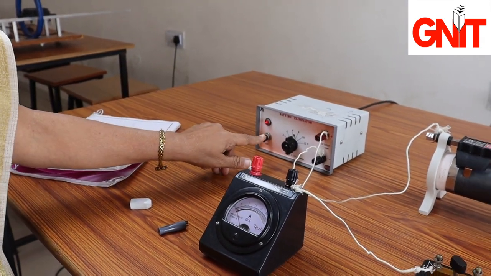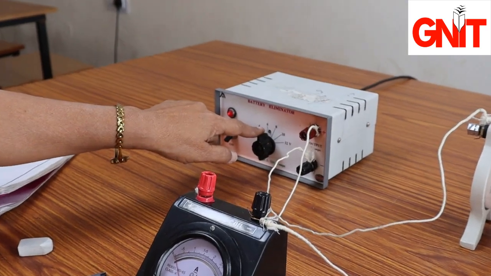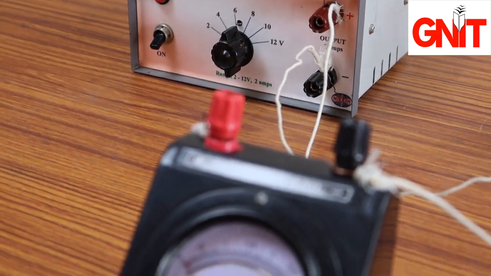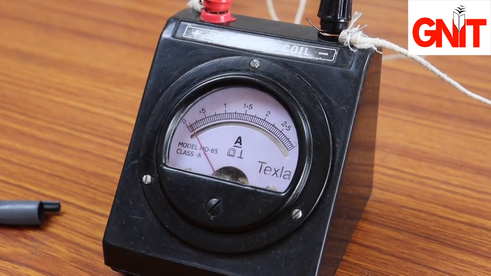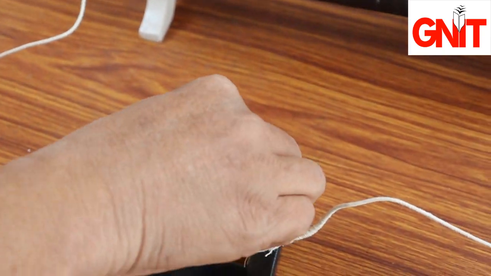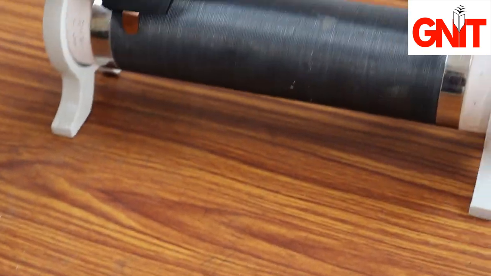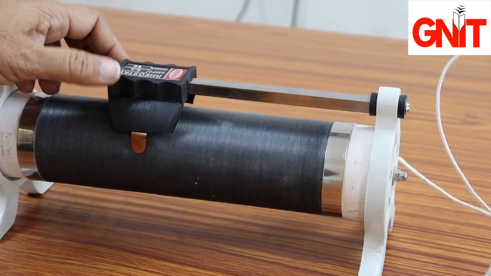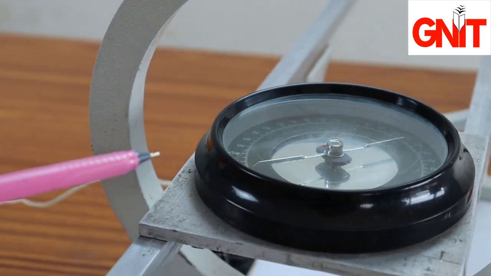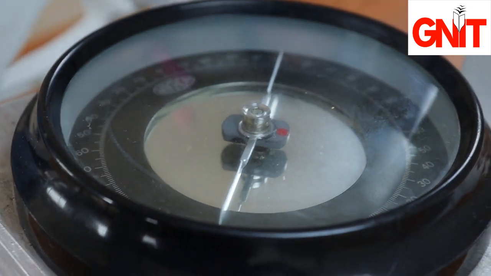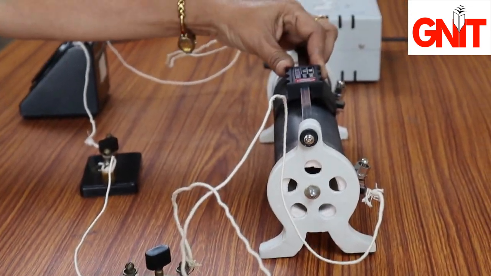Now I switched on this battery and kept the voltage at 6 volts here, and you can see a tiny deflection in this ammeter. This key is inserted so that you will pass the current. Looking at the deflection in the deflection magnetometer, you will adjust this rheostat so that you get 60 degrees deflection in that aluminum pointer.